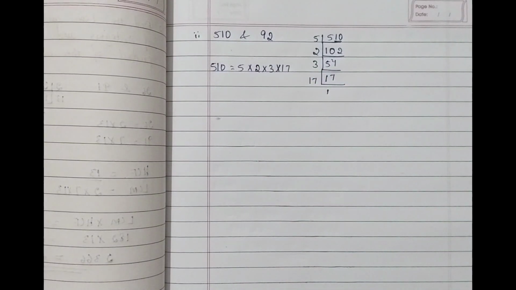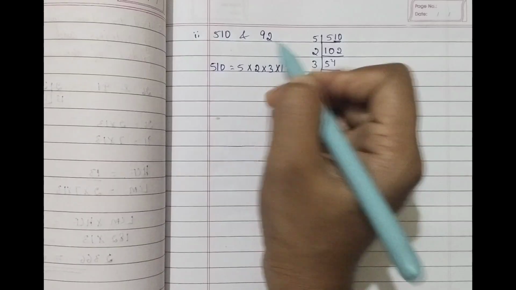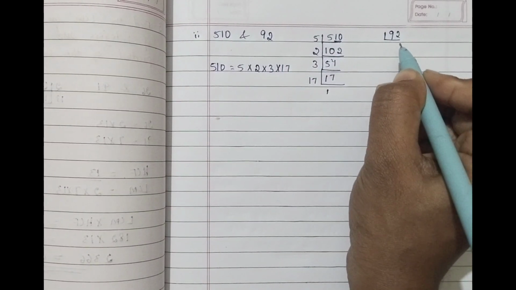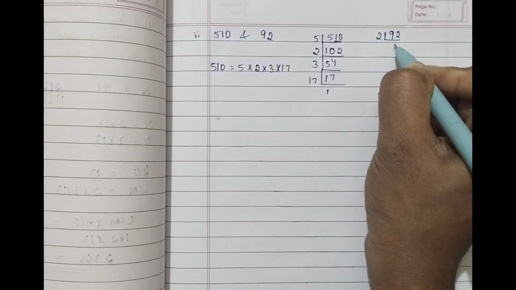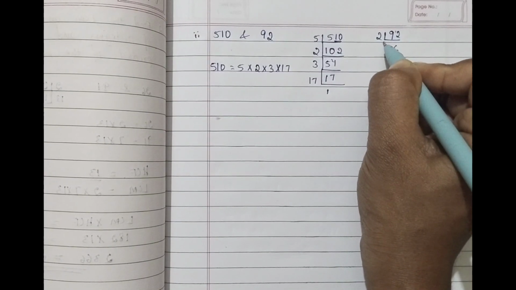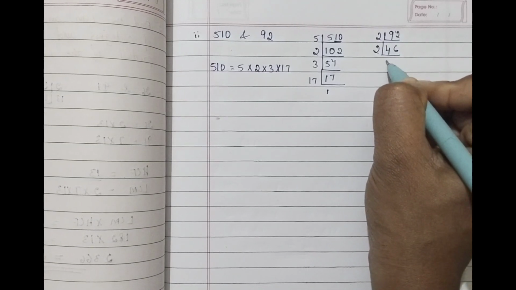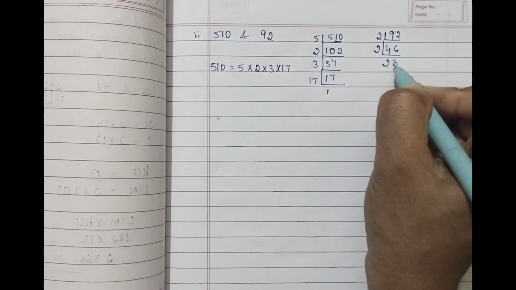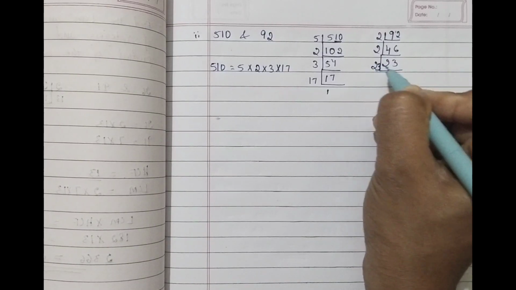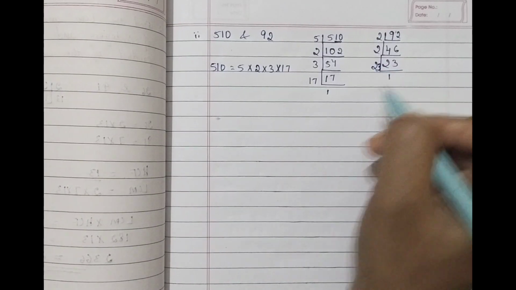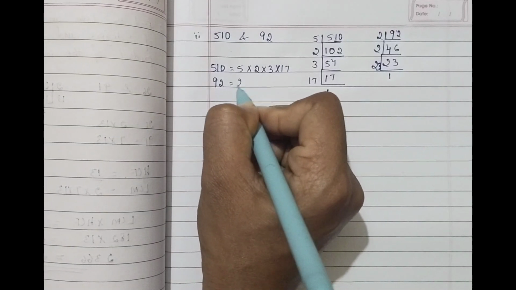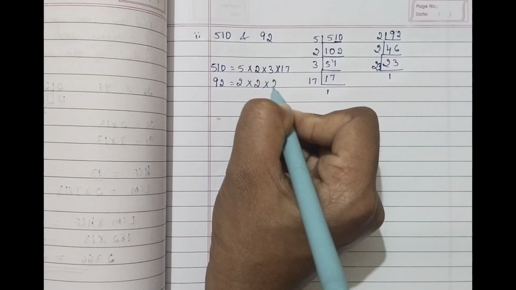And again one more number is there, that is 92. I have to find out the prime factors of 92 as well. 92 I can divide by 2. 2 fours are 8, 1 remaining, 2 sixes are 12, again I can divide it by 2. 2 twos are 4, 2 threes are 6, 23 is a prime number, so directly I divide it by 23. 23 ones are 23. Prime factors of 92 are 2 into 2 into 23.